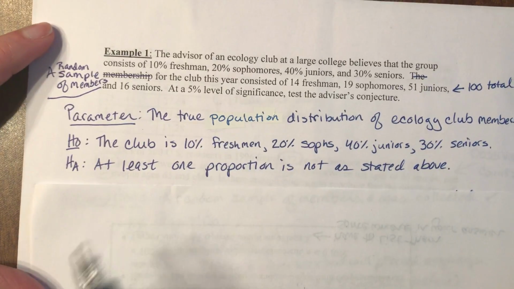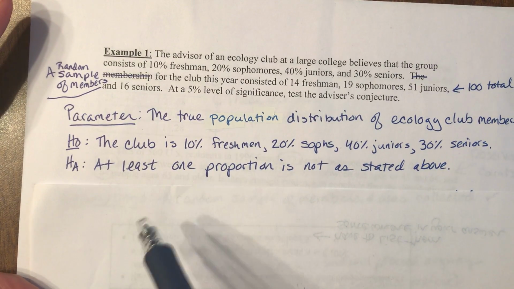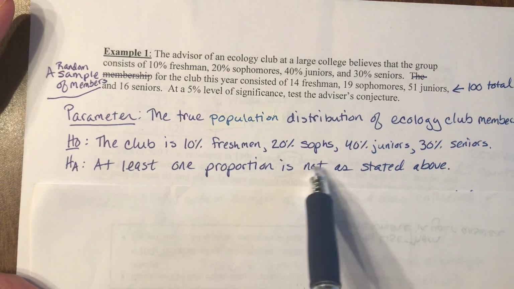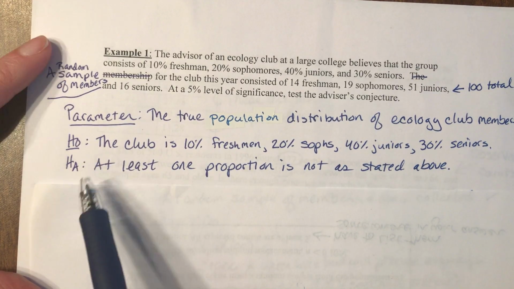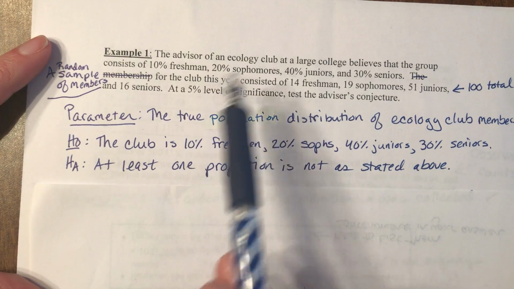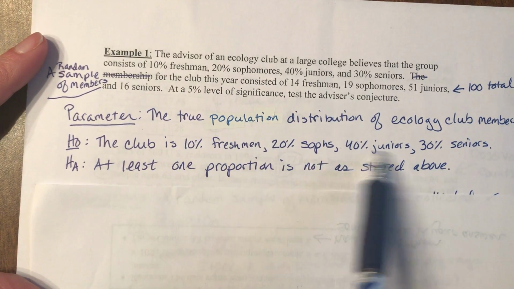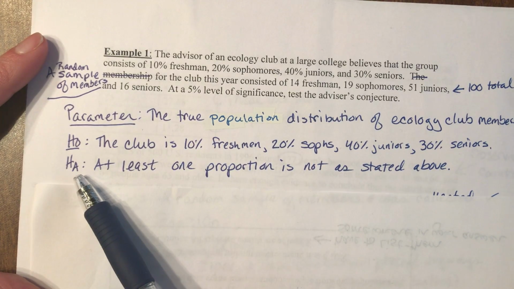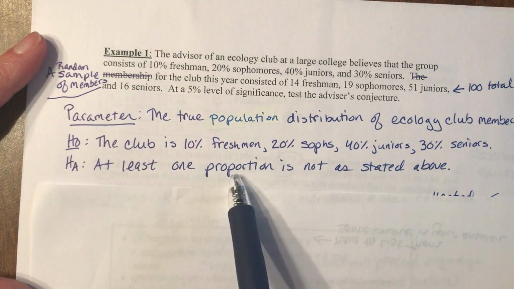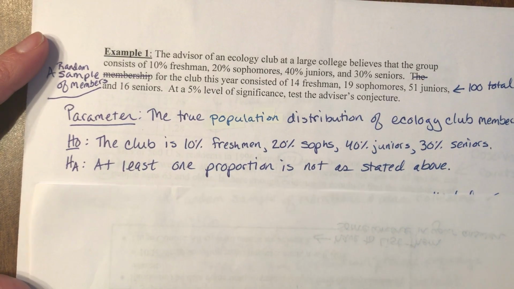Okay, and I wrote the parameter this time, but with these problems we don't actually really need to write the parameter because we kind of do it in the hypotheses. Our null hypothesis is you write out what your percents are. So we're just going to take our expected percents and put them in the context of the problem. The ecology club is these percentages. Your alternate hypothesis, you just say at least one proportion is not stated as above. Okay, we don't have to get into specifics. Don't try to figure out which one it's not going to be right. Just say at least one is not as stated.